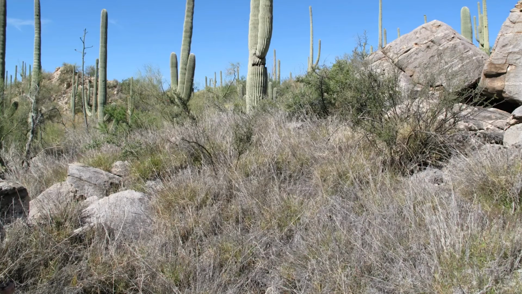This is buffalo grass. It was a grass that was introduced to the Sonoran Desert from Africa, and it's spreading really well. It does really well in this ecosystem. And as you might imagine, this area that did not have a lot of fuel continuity before now does.